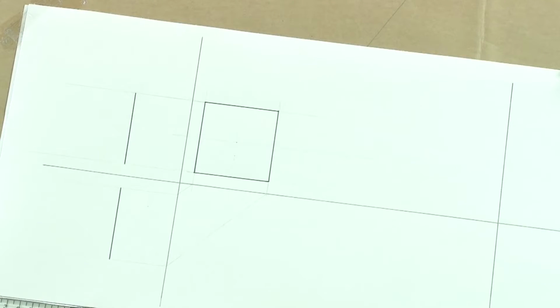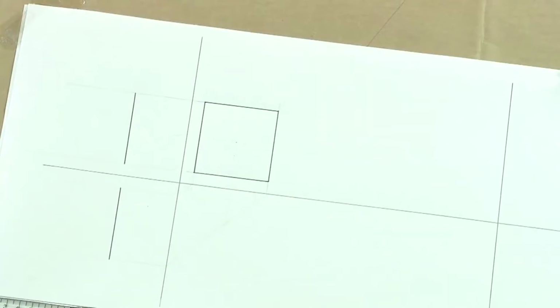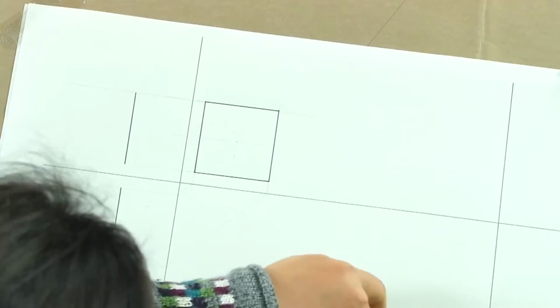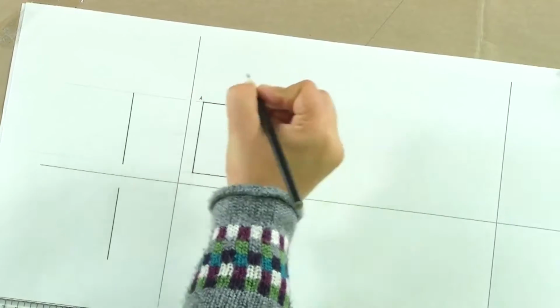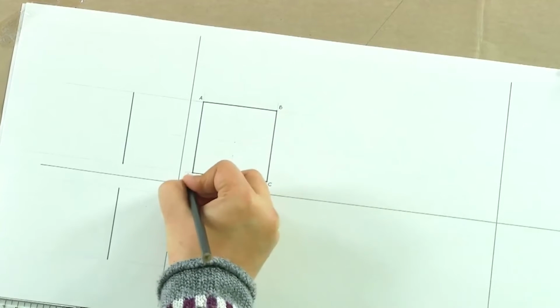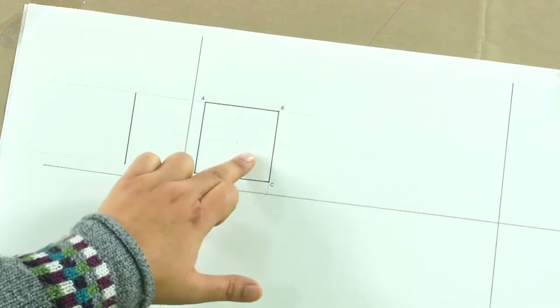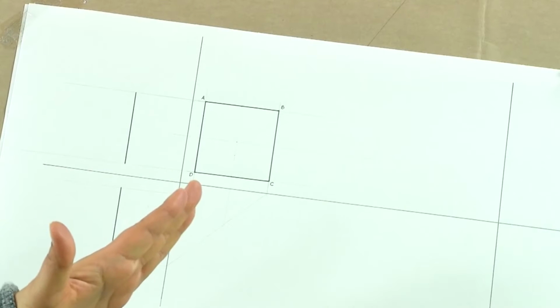Now, let us try to understand. When we are seeing a square which is perpendicular to HP, let me label it for you so that it becomes easier for us to understand. So, if this square is named A, B, C and D, this square is kept perpendicular to HP and also perpendicular to VP.